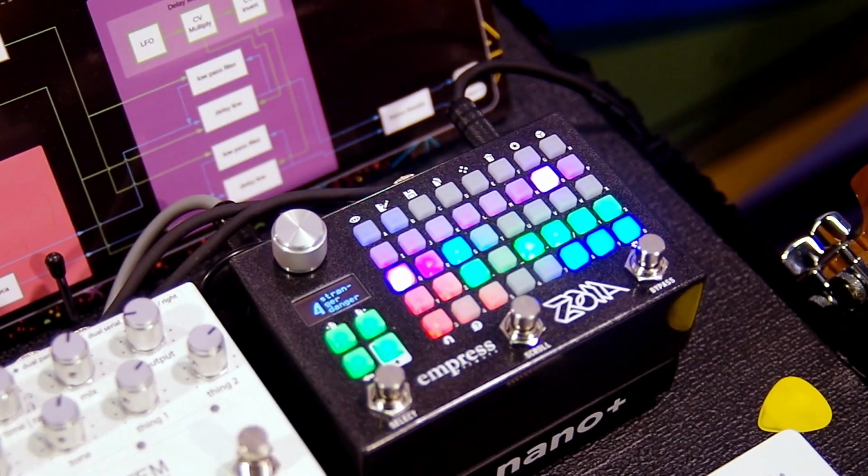With Empress Effects, and we're here at the NAMM Show 2018. I'm here with Synthtopia. We're going to take a quick look at the Zoia, which is our new pedal.